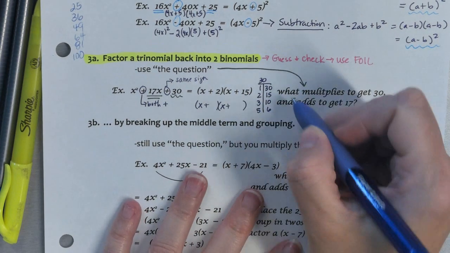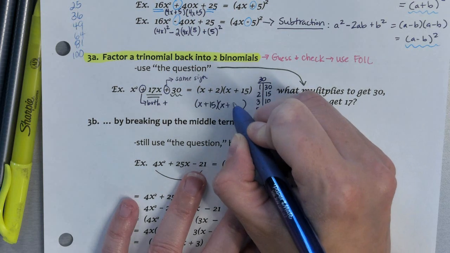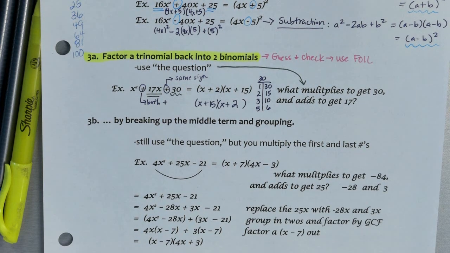Alright, so then here you can obviously see this, but 2 plus 15. You could also have 15 plus 2. Either one of those are going to work because you are multiplying. Is that ringing a bell?